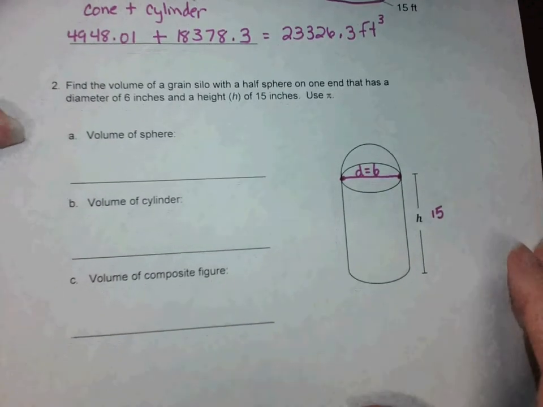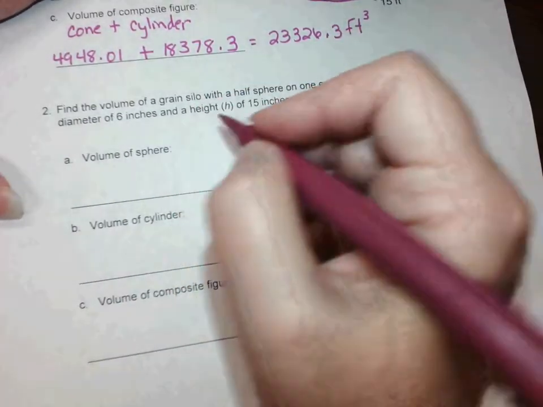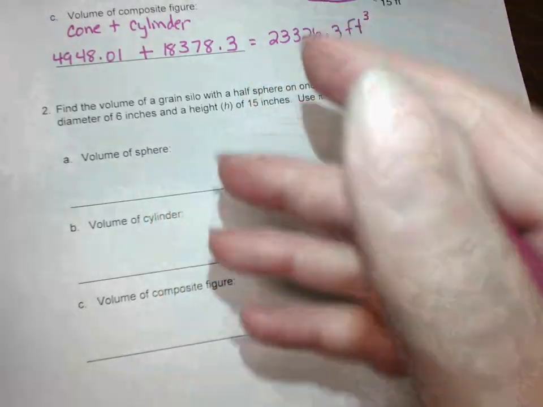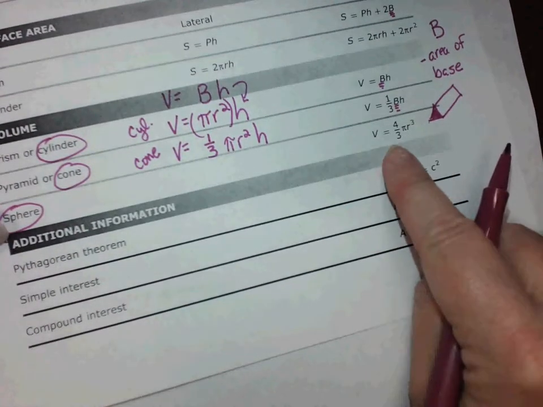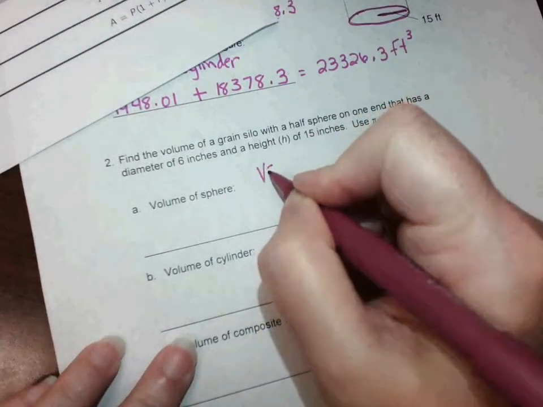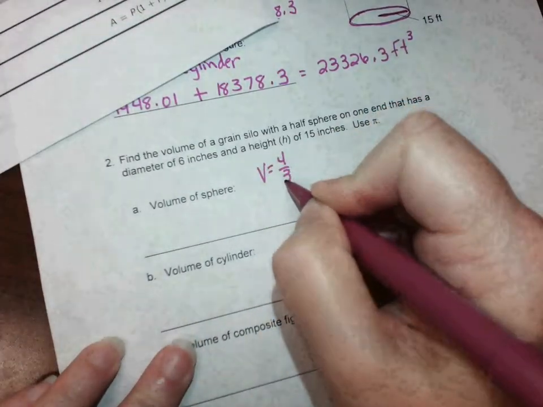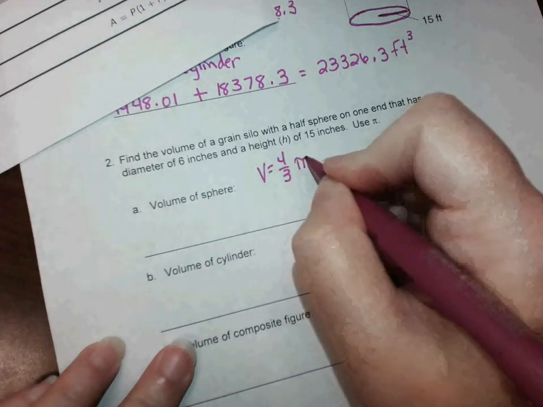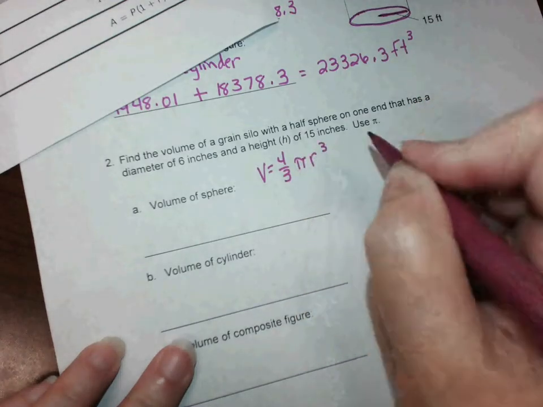All right, so I've got a sphere. I'm going to write my formula for sphere. It's right here: 4/3 pi r cubed.